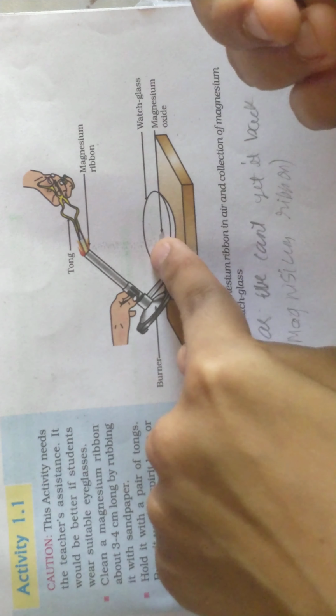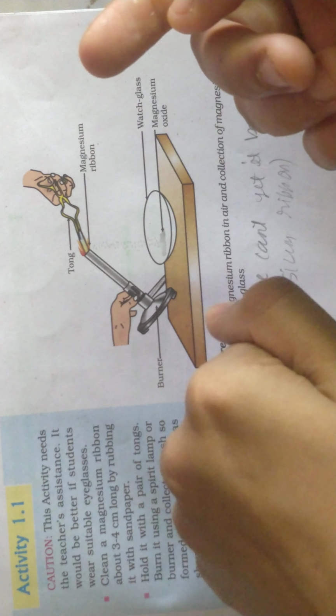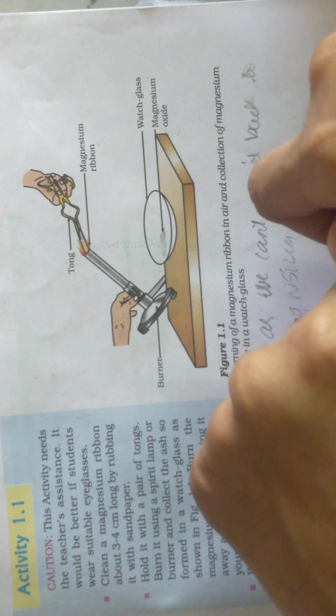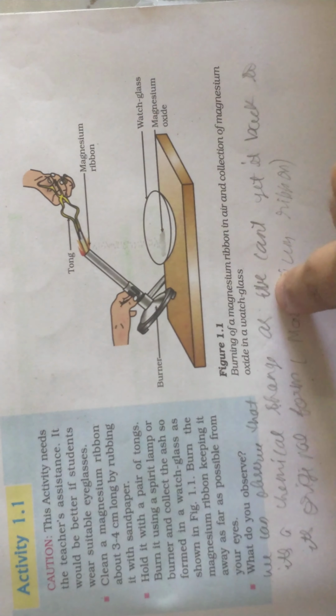So can this ash go back to magnesium? Can this ash be transformed back to magnesium? No, because it's a chemical change. It is irreversible. Okay.